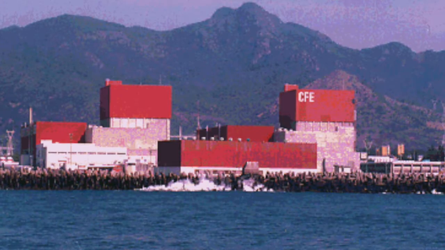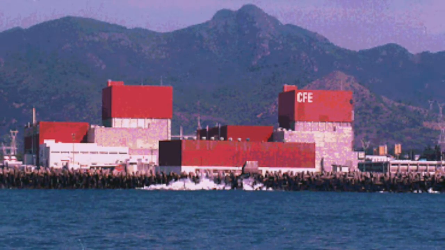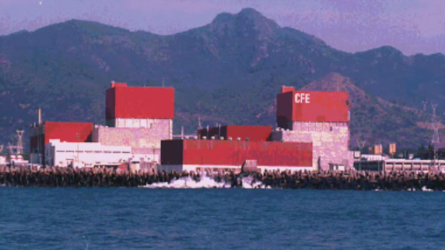Are you aware that there is a nuclear plant in Mexico? Where is it? Do you think it's safe?